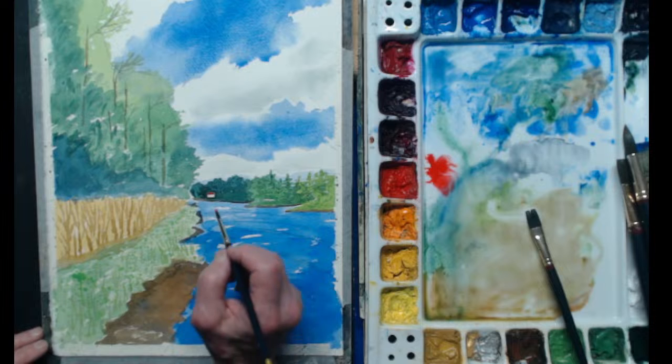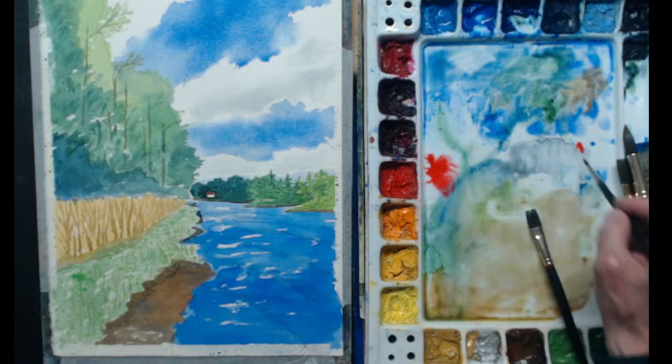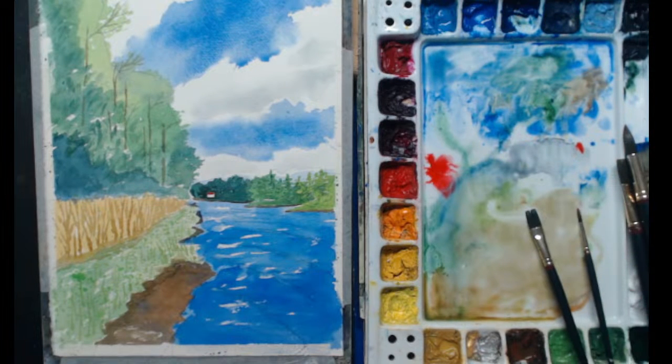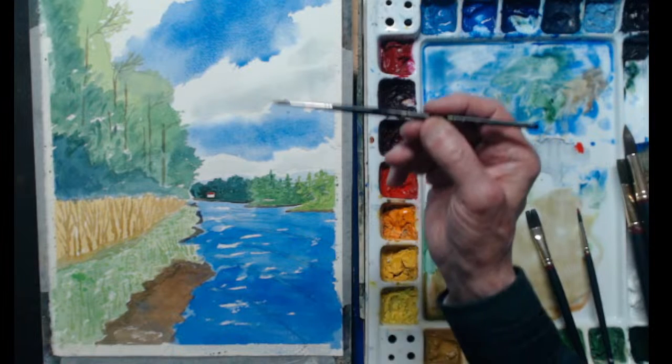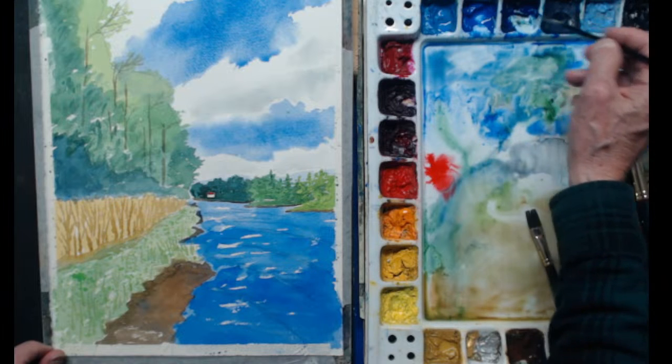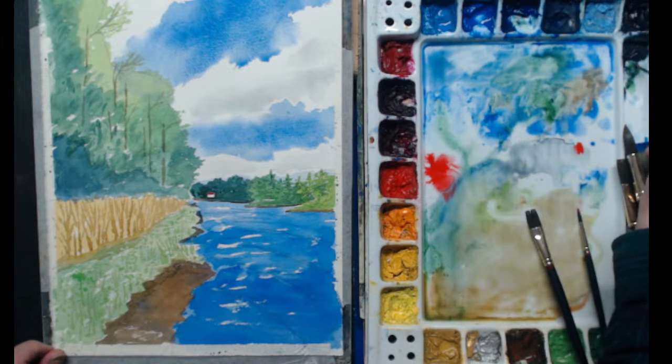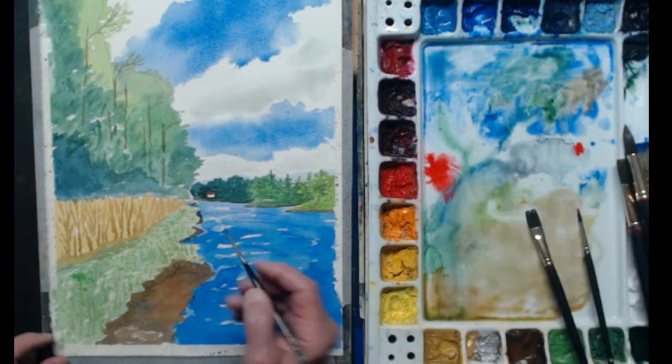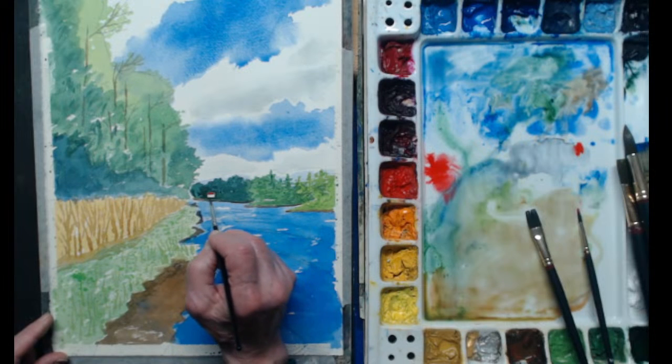Okay. All right, and I'm going to take a smaller brush. This is a number 2 round, the smallest brush I have. I'm taking a little bit of Payne's gray to give me a dark color. And I'm going to put the indication of a window down here, just to indicate a window.